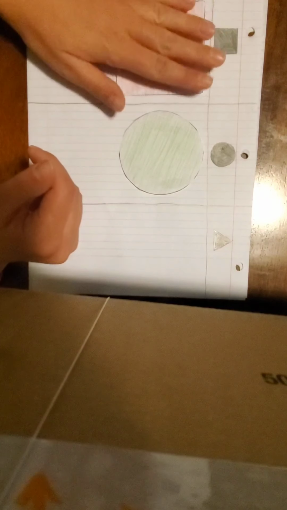Next, we have this red square. So I'm going to put this one here. Now what you would do is break into your groups and work as partners to sort the rest of these shapes to the correct group. So now you can pause again and do all of your sorting and then come back when you're done.